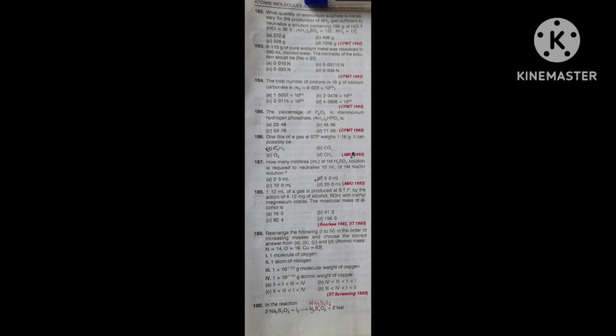Only from this you have to select. Again, first I will read the question, then you will understand. Rearrangement you have to do. Rearrange the following 1 to 4 in the order of increasing masses, and choose the correct answer from A, B, C and D. Atomic mass is given: N is equal to 14, O is equal to 16, copper is equal to 63. Then you have to select the option.